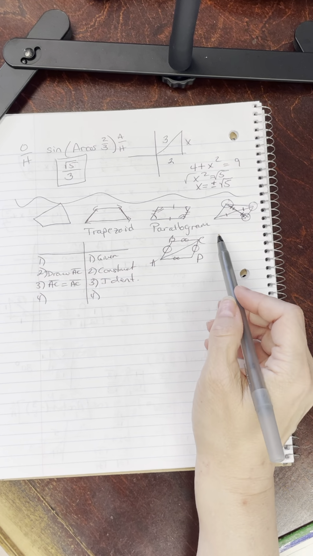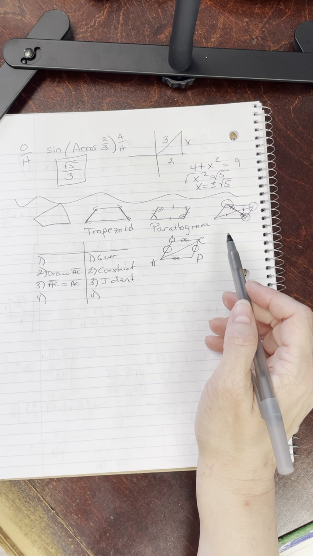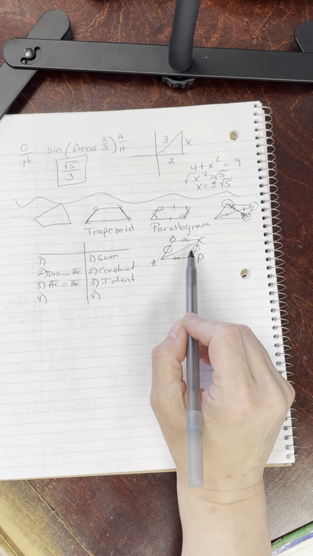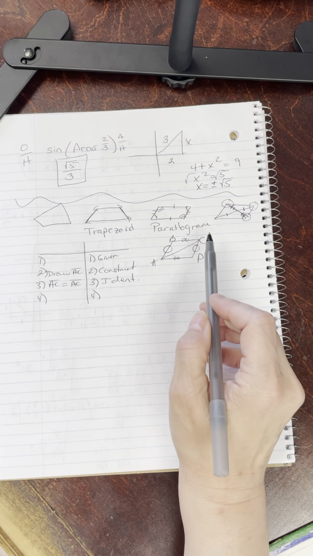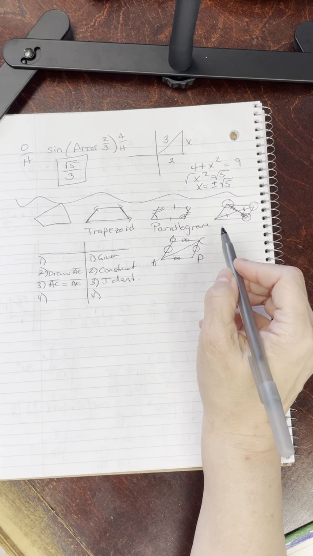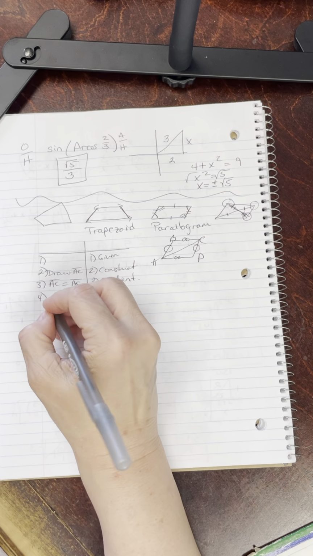Now I have one part. Can I find any other parts? I know from the earlier rules in a parallelogram that if this side is parallel to this side, then AC is a transversal. Oh, yes, I can use that for alternate interiors.